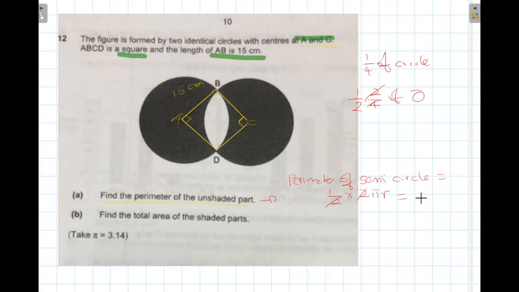Then it's pi times r, 3.14 times 15 centimeters. This is perimeter, remember, so it will not be centimeter square. So 3.14 times 15 will be 47.1 centimeters.